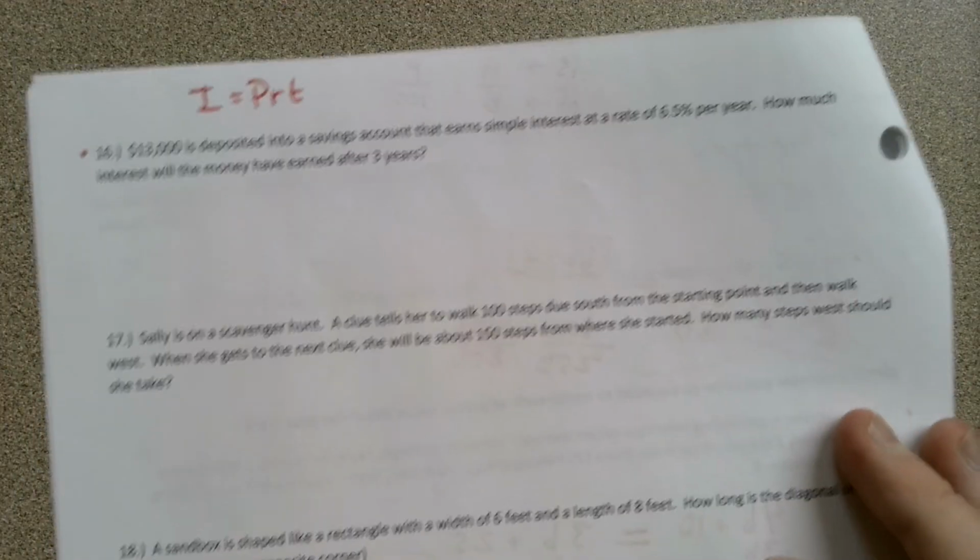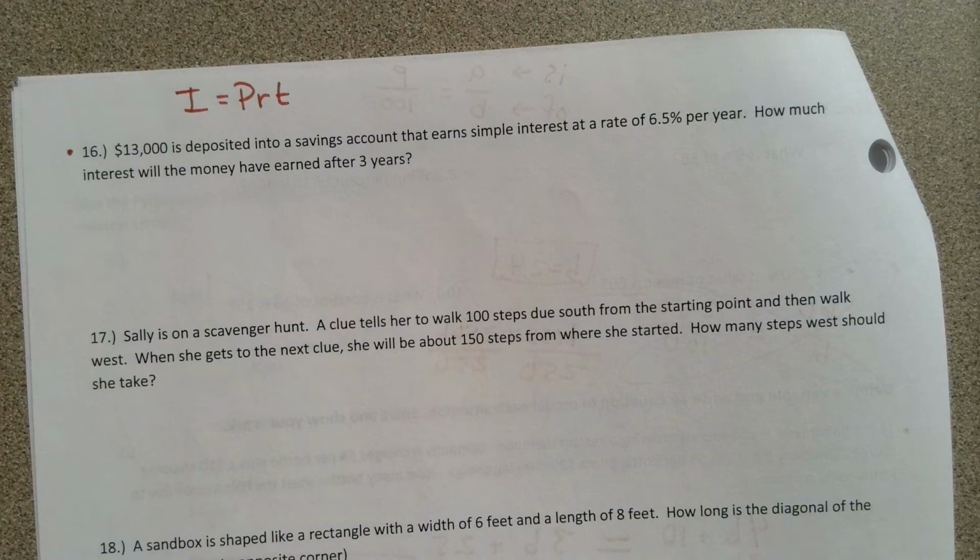Moving on here to our interest problem. What that's going to look like is we have this formula here, our interest formula. Think about that in your head for a second. Right now we know that we have interest equals principal times rate times time.